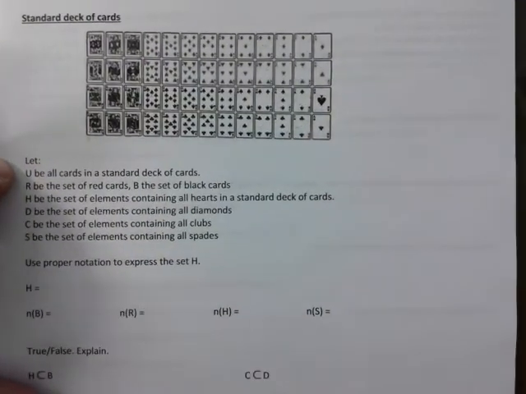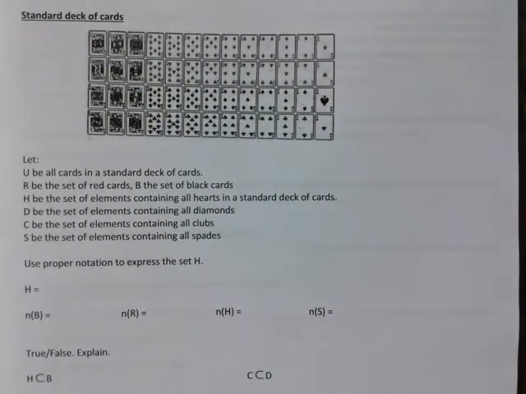Anyways, here we go. I need you to know the deck of cards is coming back for probability. And I always assume students know their deck of cards, but then I realized I don't even really know my deck of cards. So I was like, hey, let's come up with this diagram here. So you ready?